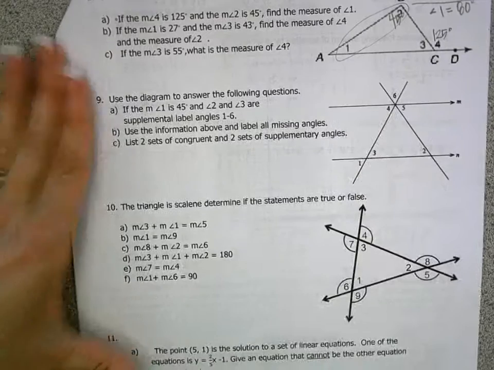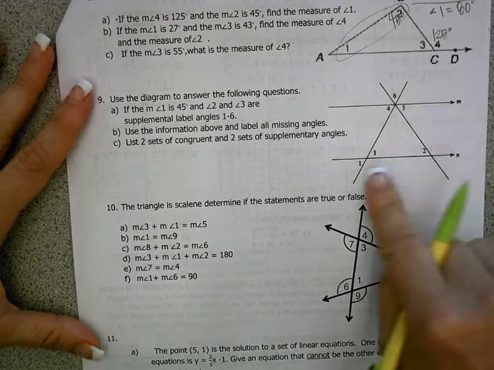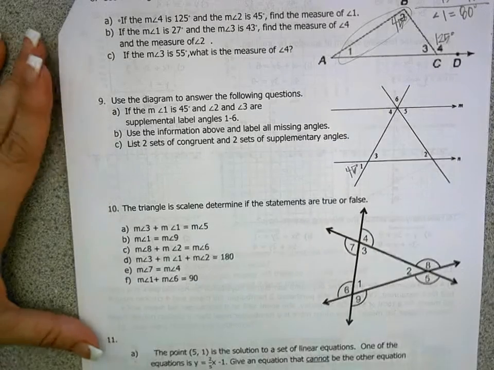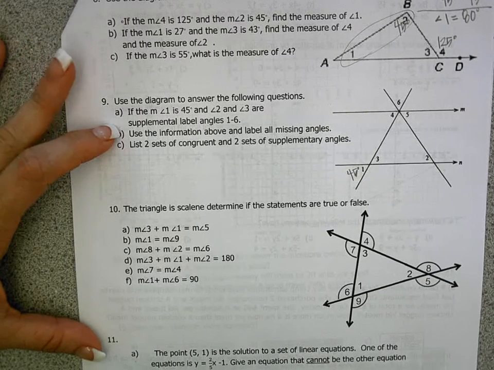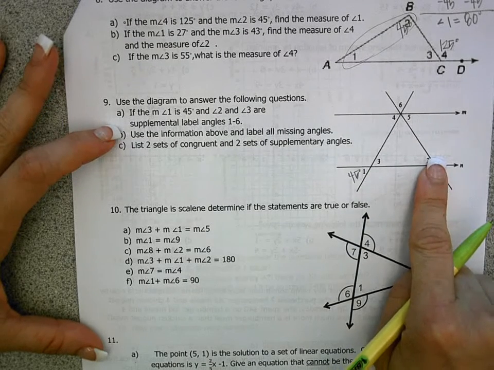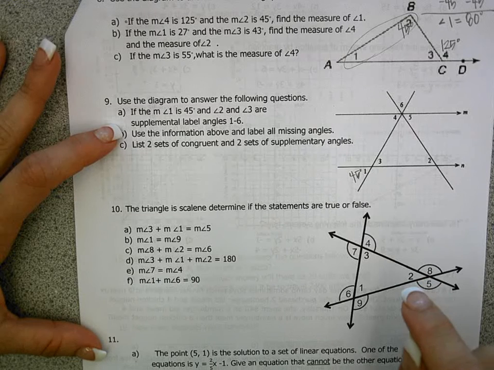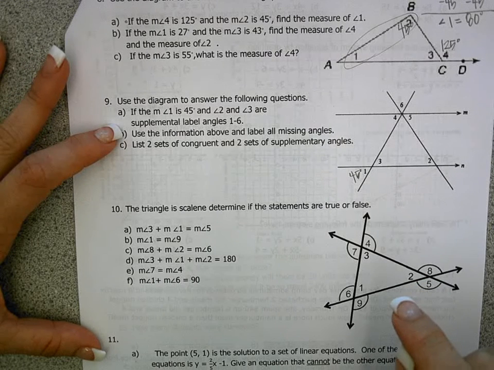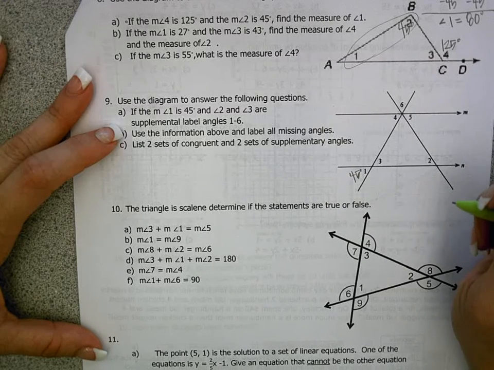And number 9, use the diagram to answer the following questions. If the measure of angle 1 is 45, and 2 and 3 are supplemental, label angles 1 through 6. So 2 and 3 are supplementary. That means that they add together to equal what? Supplementary means they add to equal 180.